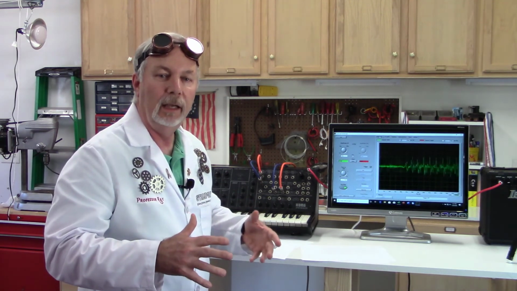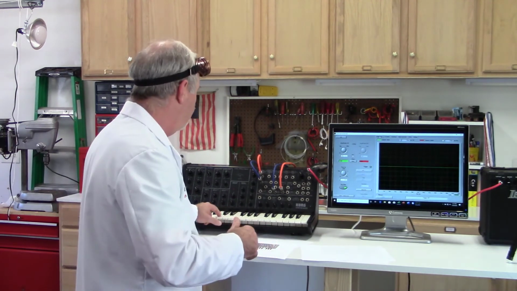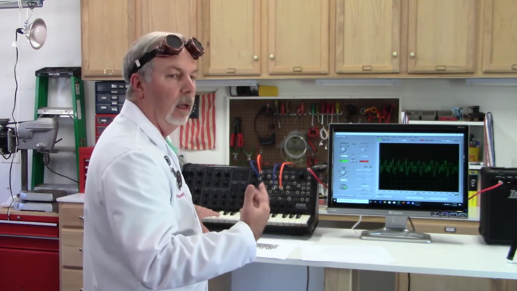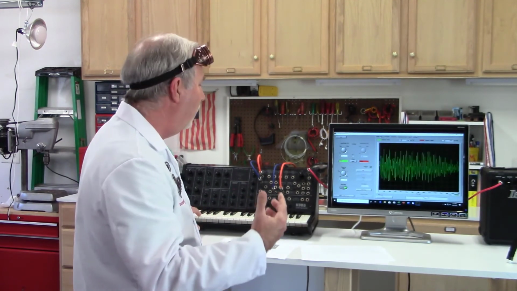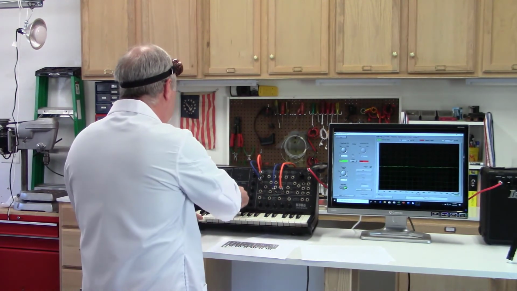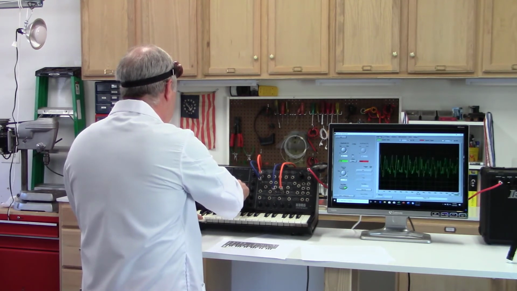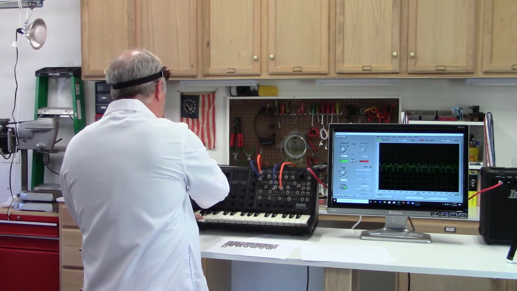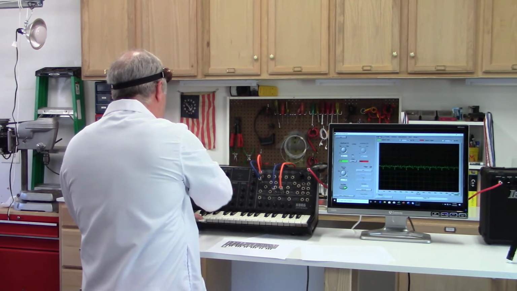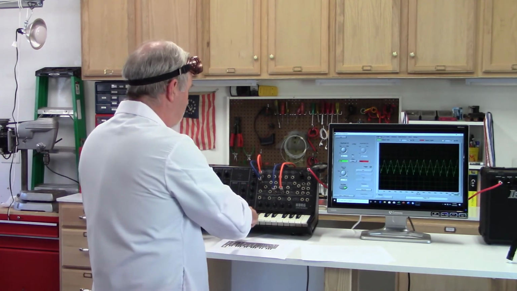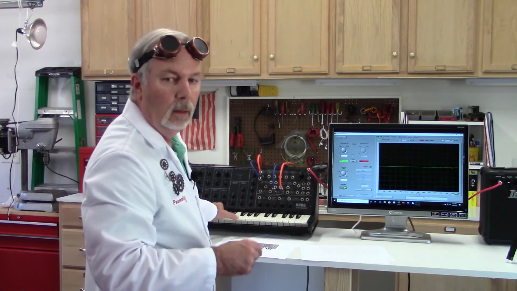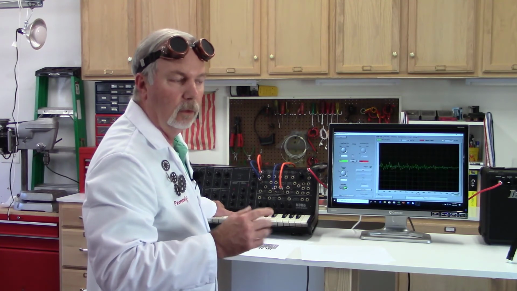This should sound like a cello. And the vibrato, in my opinion, is too deep. So we've got it balanced.